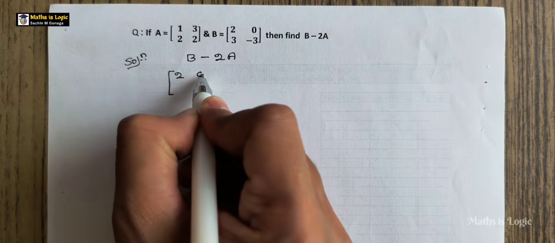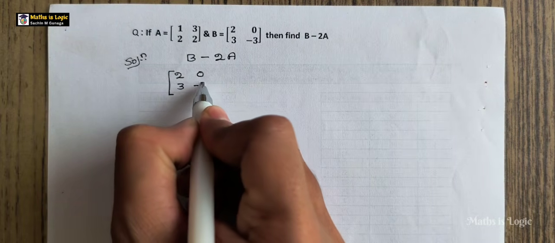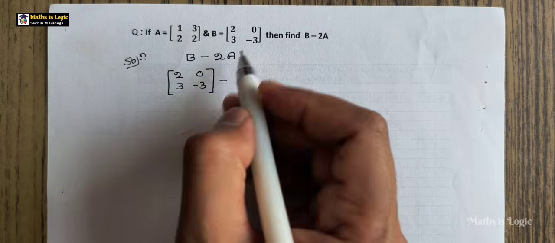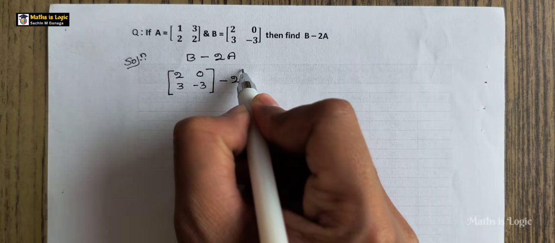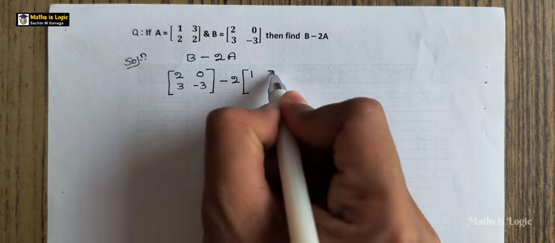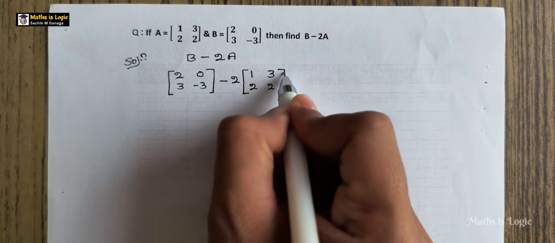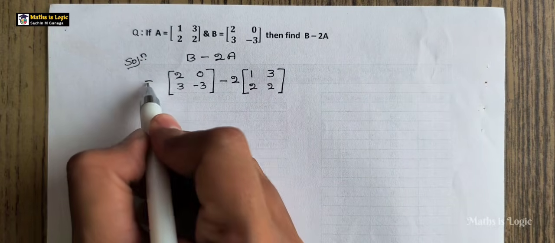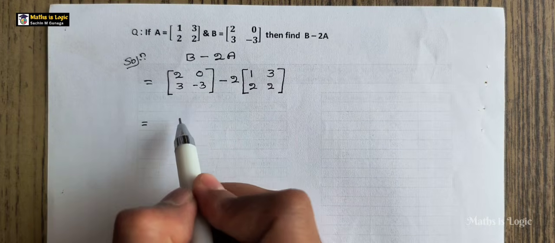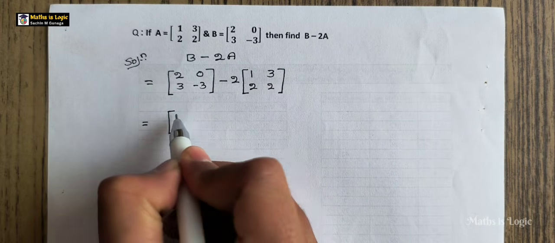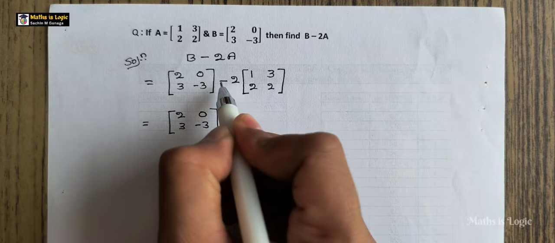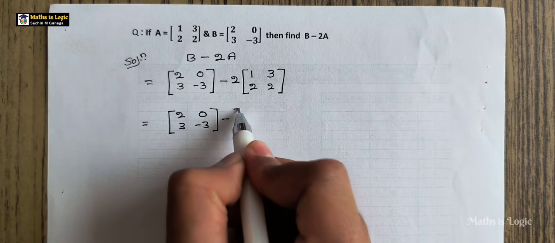So 2 0 3 minus 3. Next, which sign? Minus, keep it as it is. Next number is 2, again keep it as it is. Next mention A matrix value 1 3 2 2. So which is equals to, here number is not there, therefore keep this matrix as it is. 2 0 3 minus 3. Next minus, also keep it as it is.